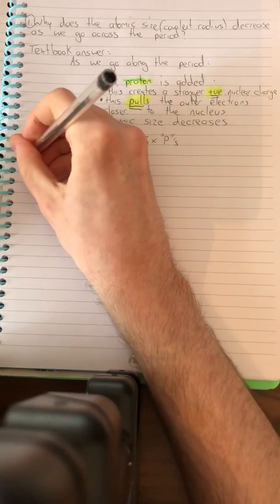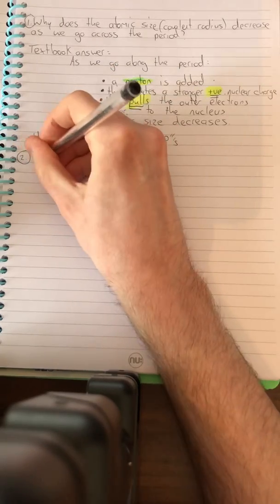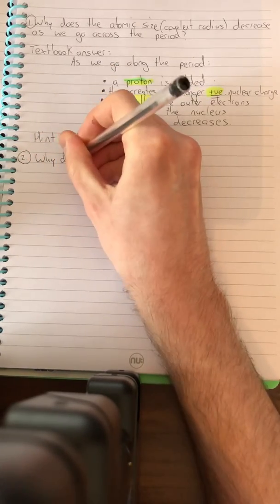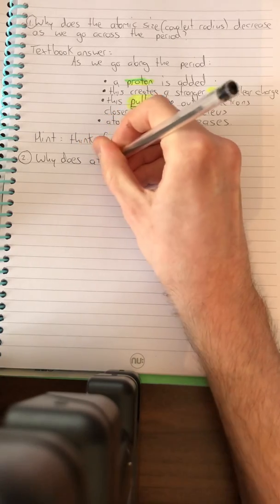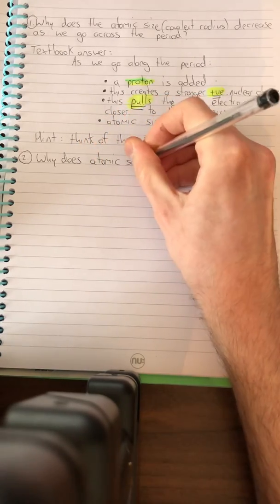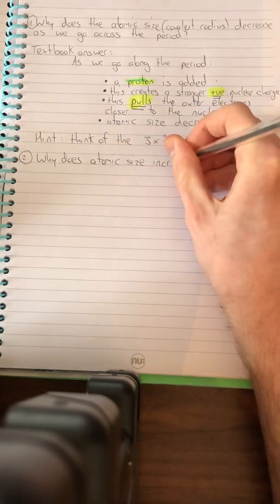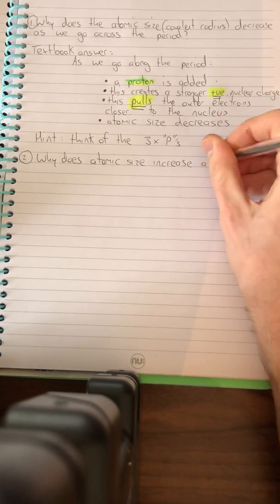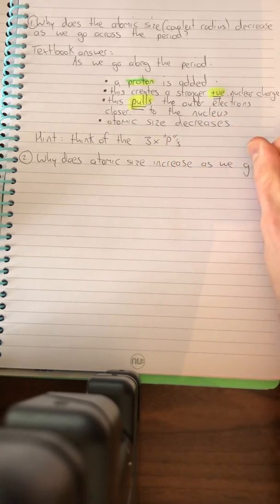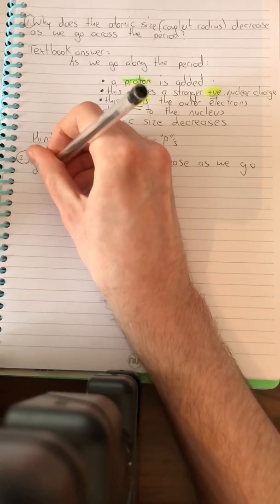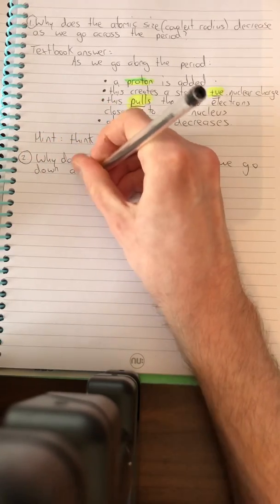Right, so if we were to call that number 1, let's call this number 2. Why does atomic size increase as we go down a group?